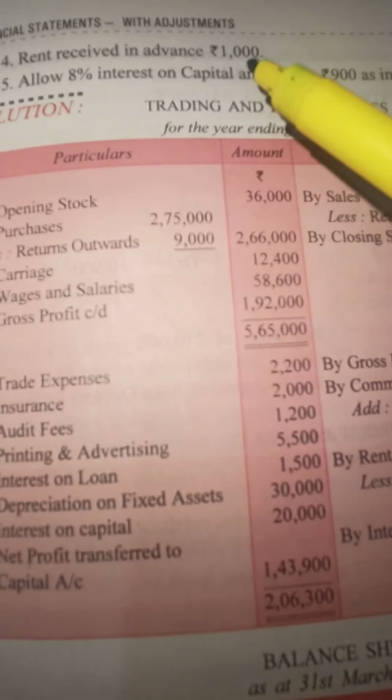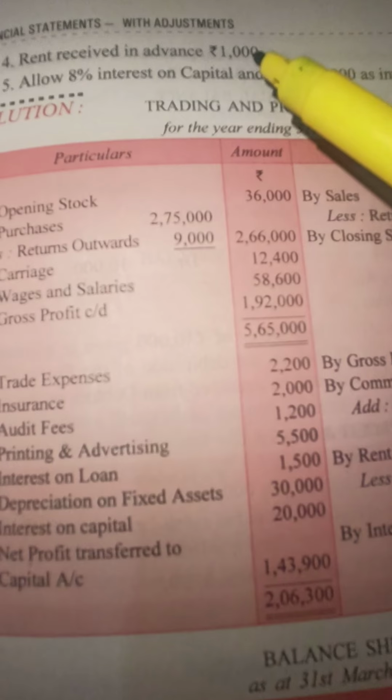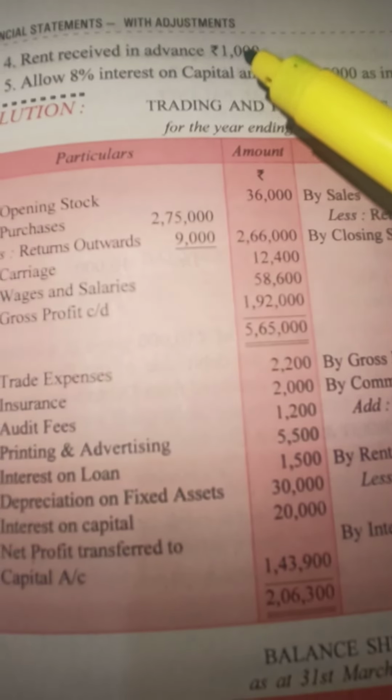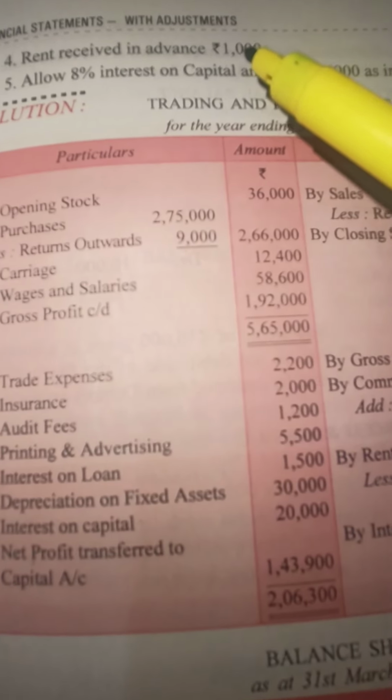We have to subtract this. So on the credit side of the P&L account, we will show it as a deduction. First we will minus it from rent on the credit side of P&L account, and then it will be shown as a liability.